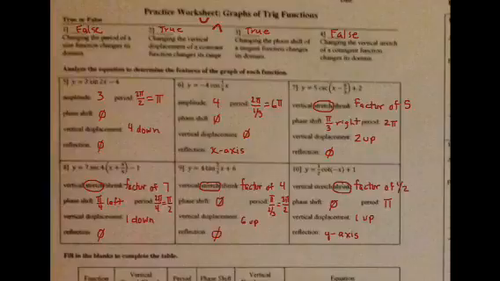Number 10, it has an A value of 1/2, so it's a vertical shrink by a factor of 1/2. No phase shift, because there's nothing added or subtracted to x. Period is pi, because B is 1. Vertical displacement is 1 up, and there is a reflection over the y-axis. Why? Because the x is negative.